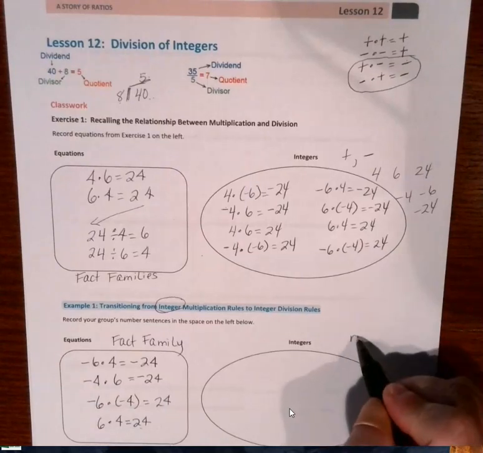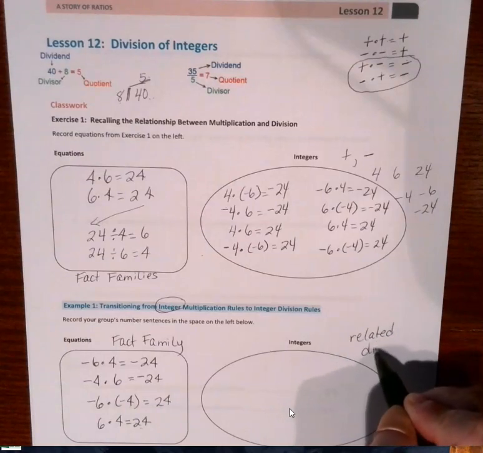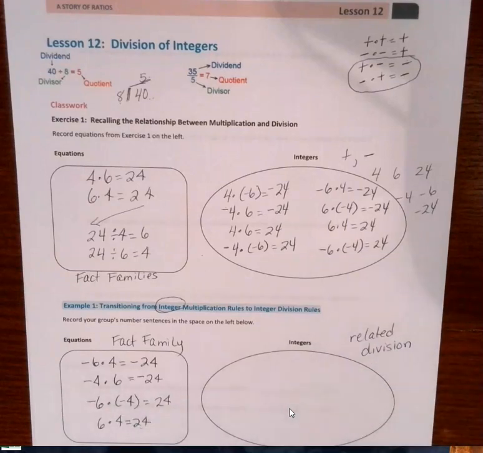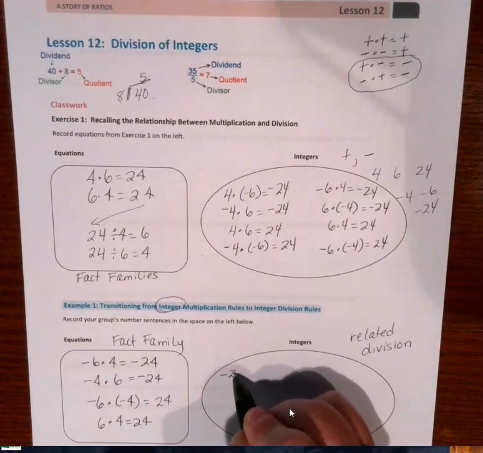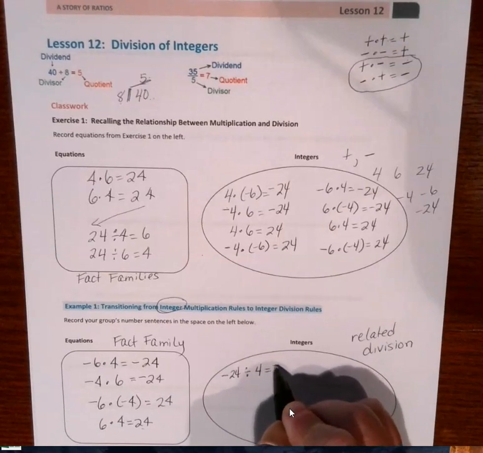So now we want to find the related division. So we're looking for division problems that go with all of these. And let's see how many we can get. Negative 24 divided by 4 is equal to negative 6.